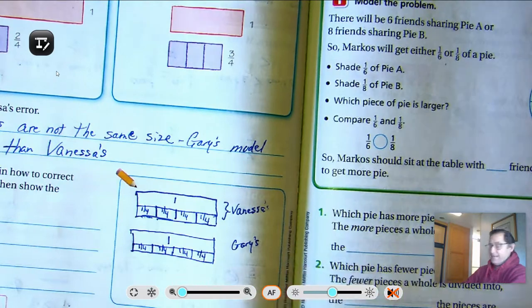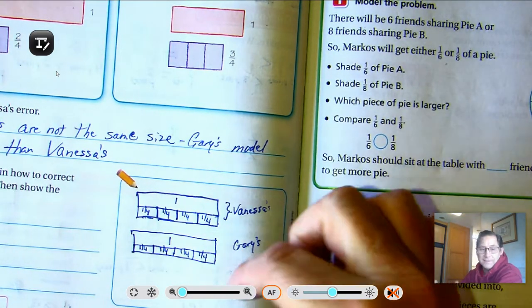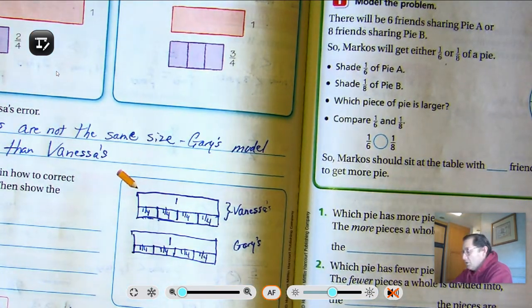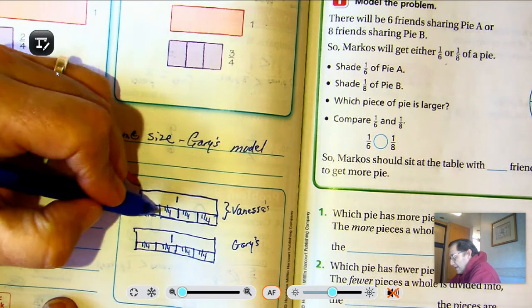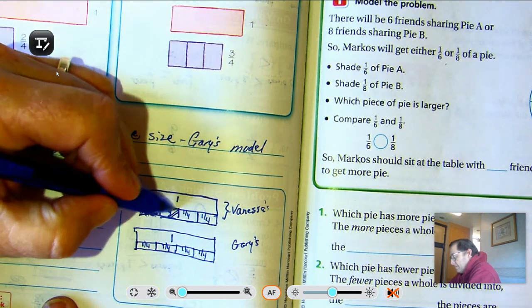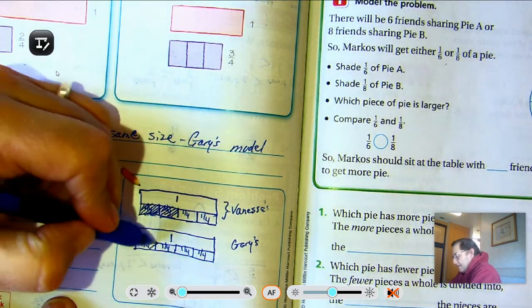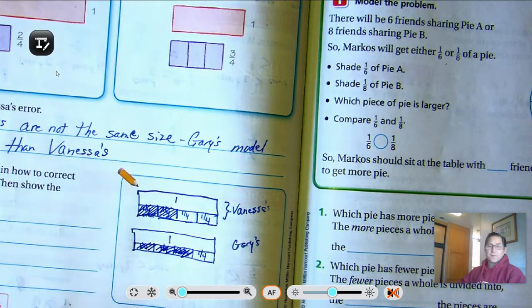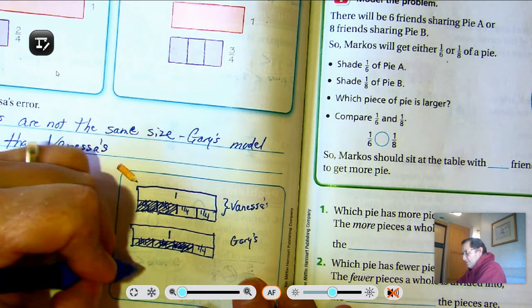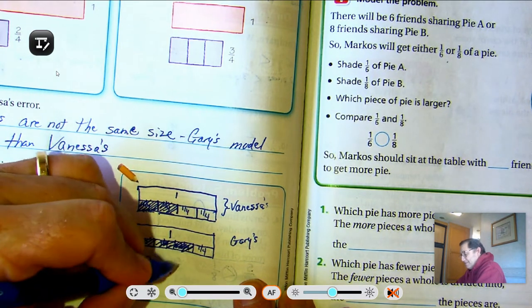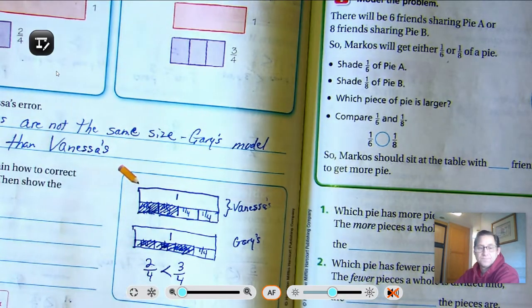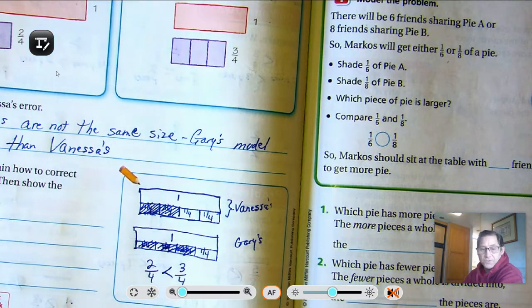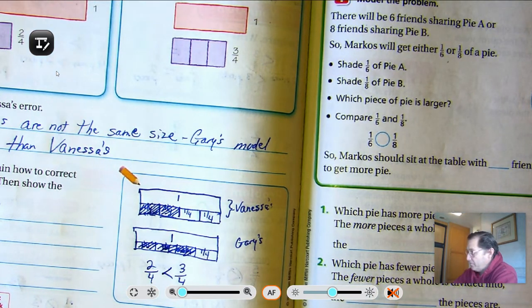Okay, now in this case, the size of the whole is the same. So Vanessa's model had 2/4 shaded, and Gary's had 3/4. So we should see that 2/4 is less than 3/4 because 3/4 is further to the right than 2/4.